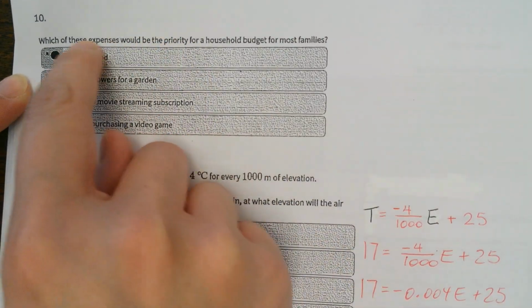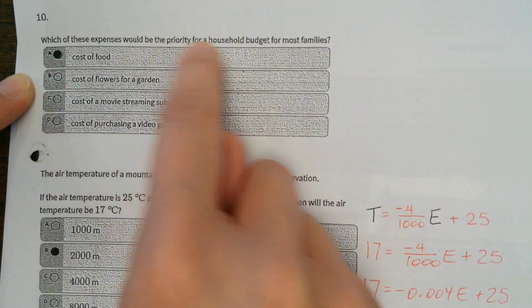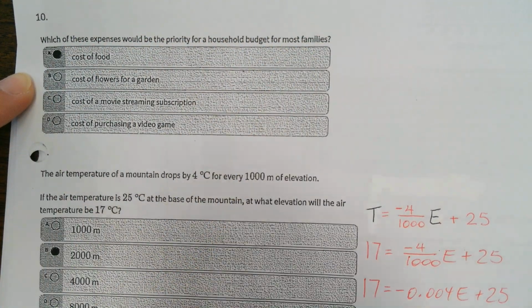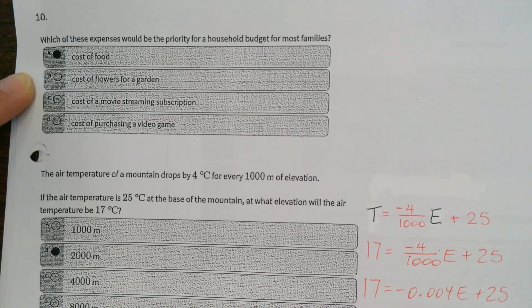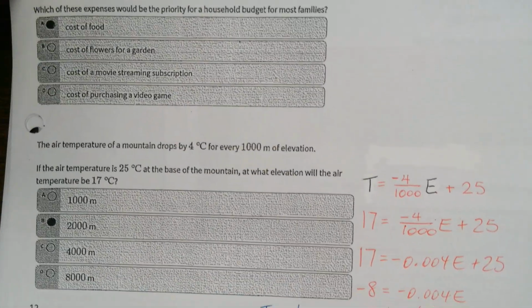Yeah, so you know what? As silly as these questions seem, they do ask it on EQAO. It's like asking you, would you rather spend your life savings on a house or on video games? So you better not get that wrong.